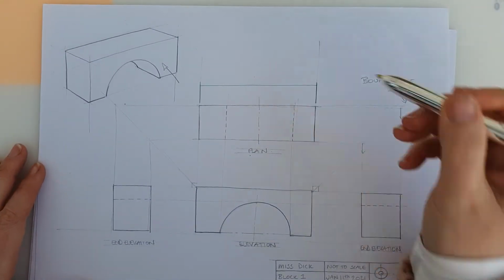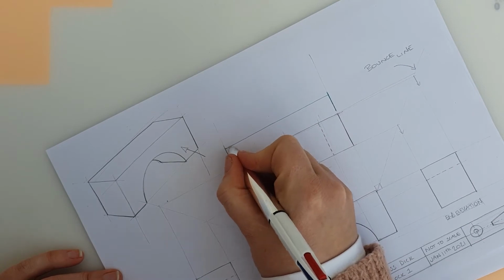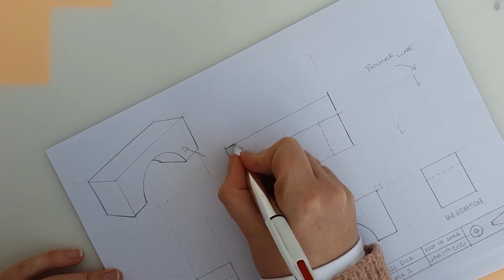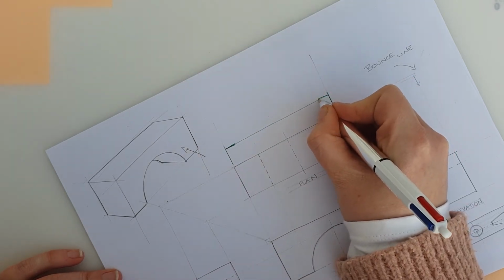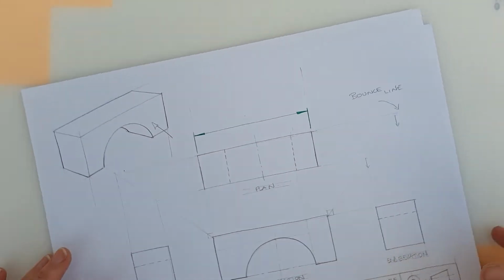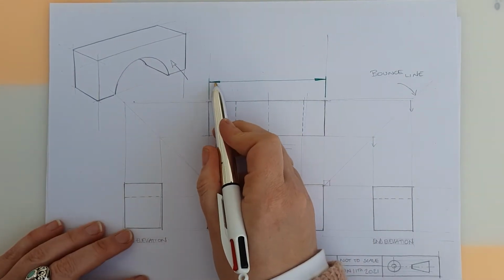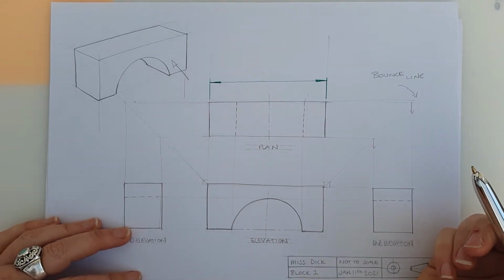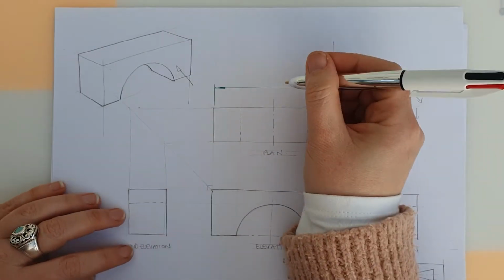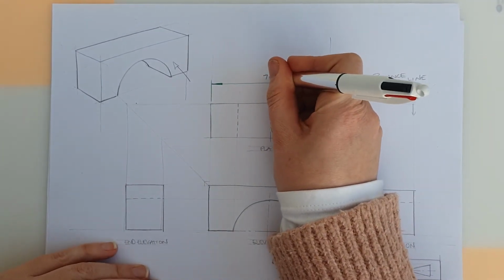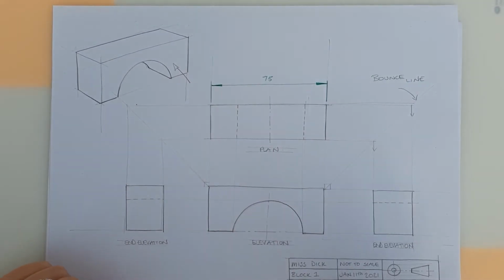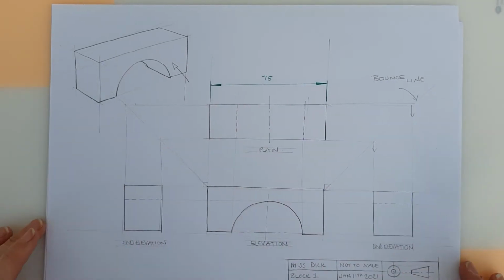We're then going to run our dimension line between here and here, parallel with the edge of the plan, and put some arrows on. Now we want nice skinny arrows. Again, this all needs to be streamlined and easy to understand. If we've got big chunky arrows all over the place, it's going to make the page look a bit messy. So you must make sure you've got nice thin arrows like so. And the dimension always goes on top of the line. So we're going to pop 75 in here on top of the line in the middle.